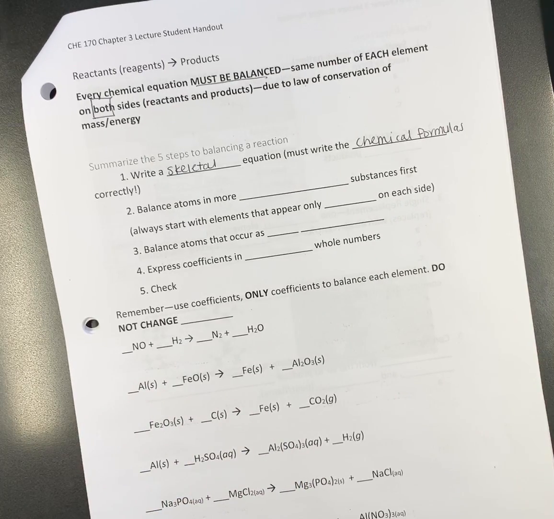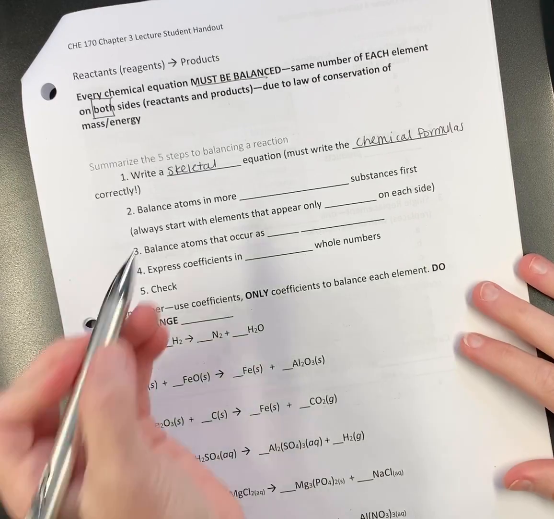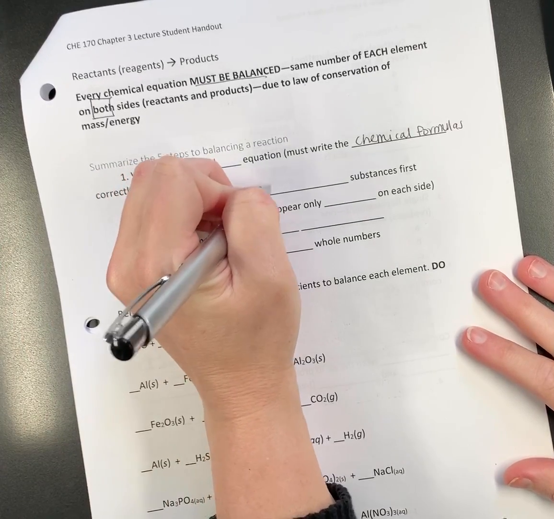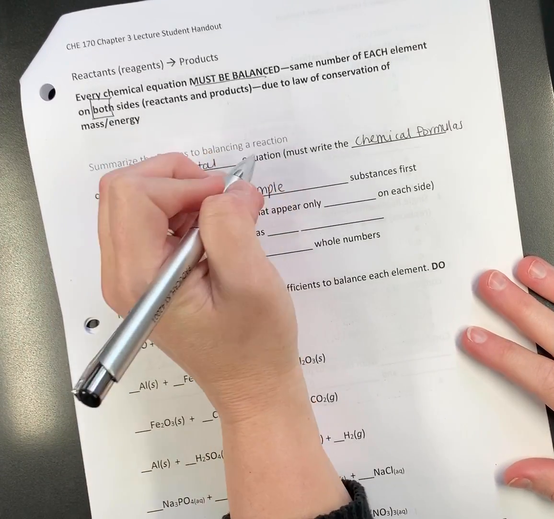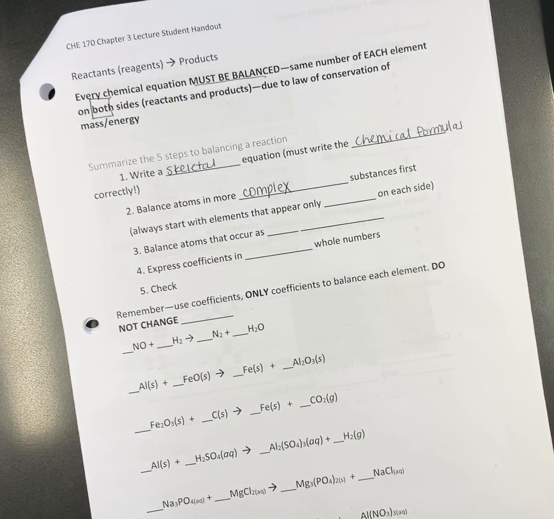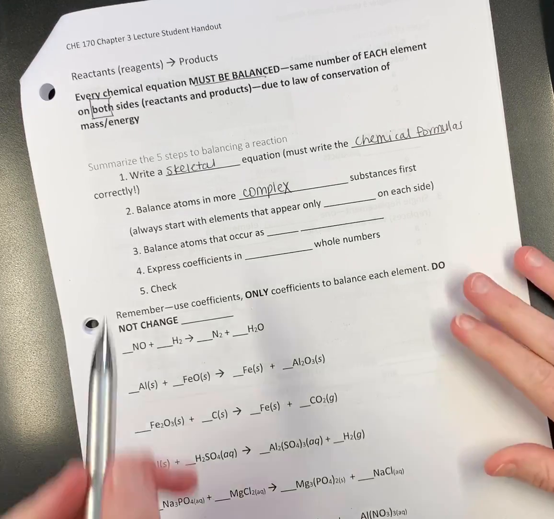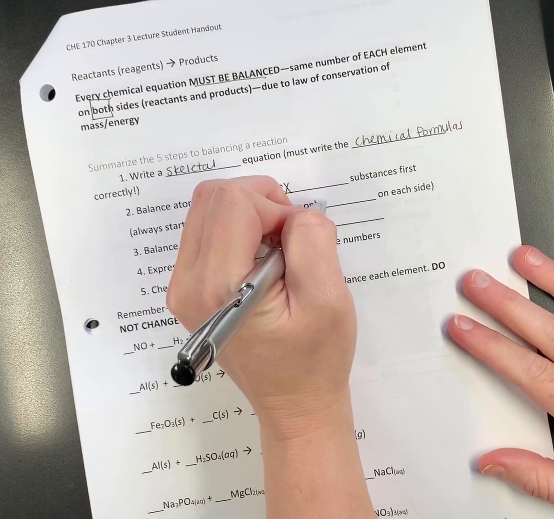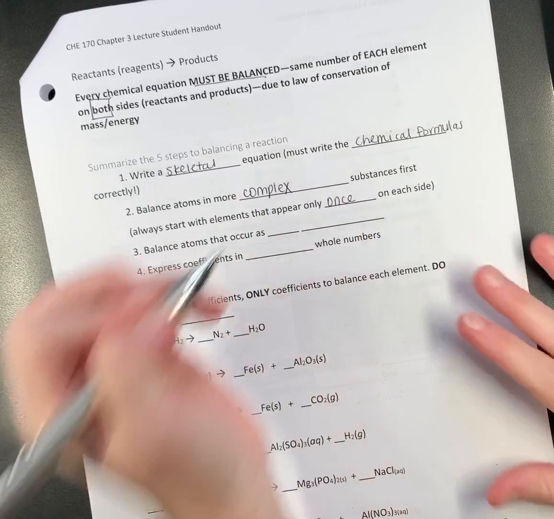Now, generally, you can come up with your own strategy, but one of the easiest ways to do it is to balance atoms in the more complex substances first. You go, but wouldn't it be easier to balance the simple ones? Nope. So I like to start with the elements that appear only once on each side.